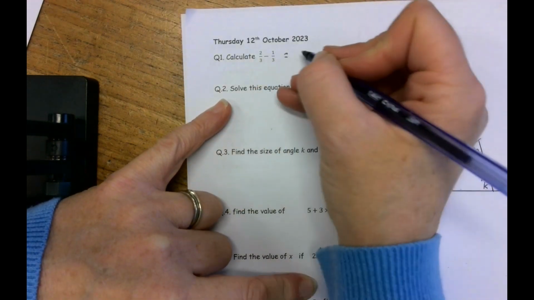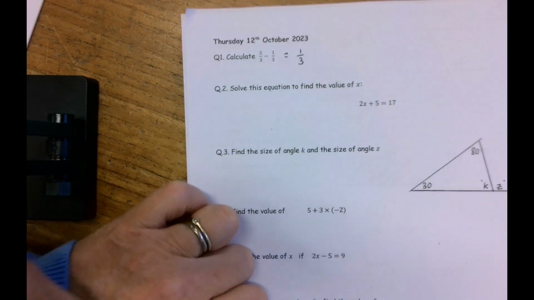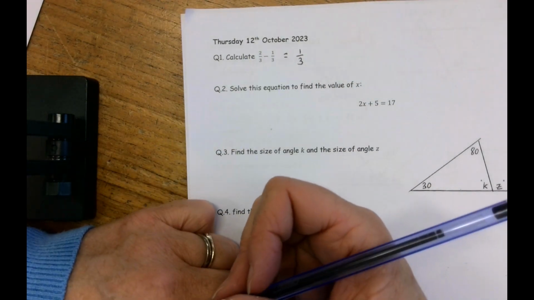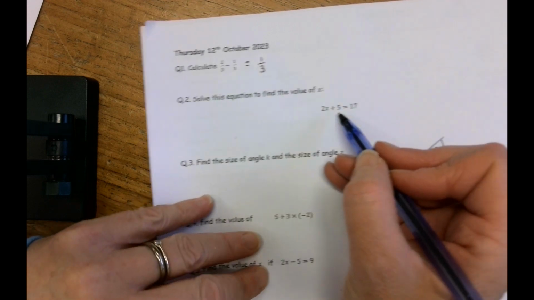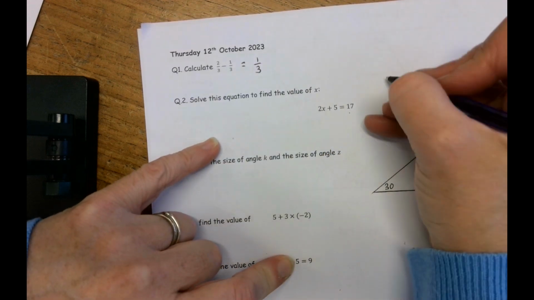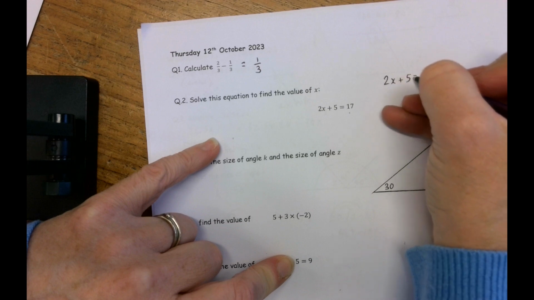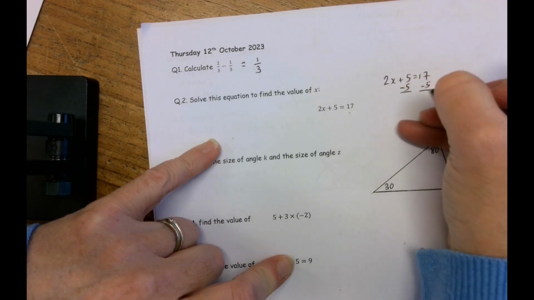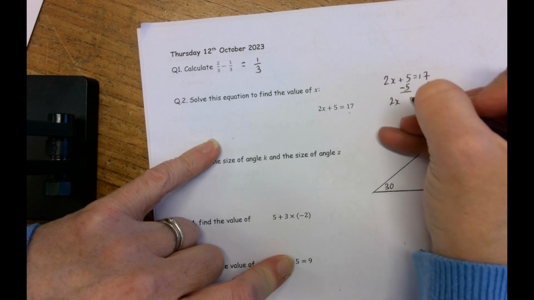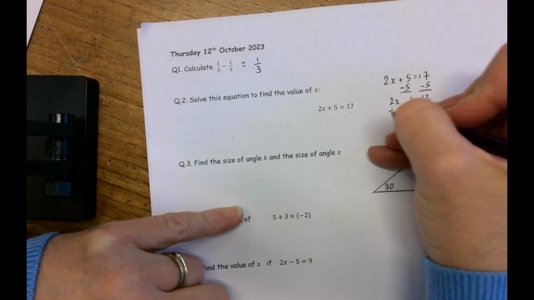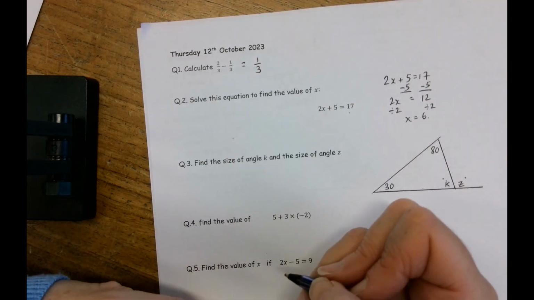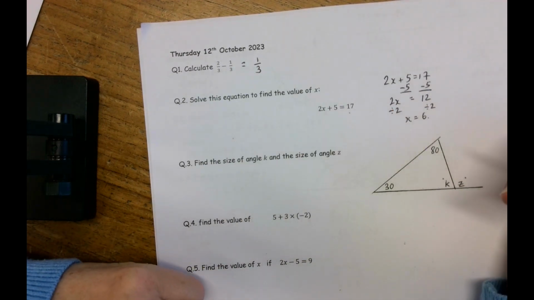Well, they've got a common denominator, so I can just subtract 2/3 minus 1/3, or you can do it on your calculator. Solve this equation to find the value of x. So I've got 2x plus 5 is equal to 17. I want that 5 to be gone, so I subtract it from both sides. I've got 2x is equal to 12. Now I want 1x, so I divide both sides by 2, so x is equal to 6. So x is equal to 6 is my answer.